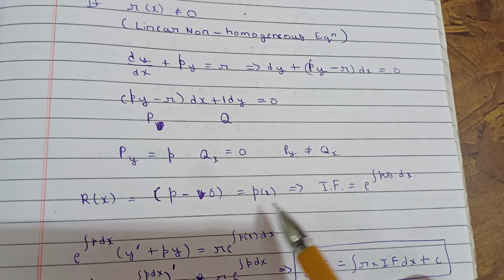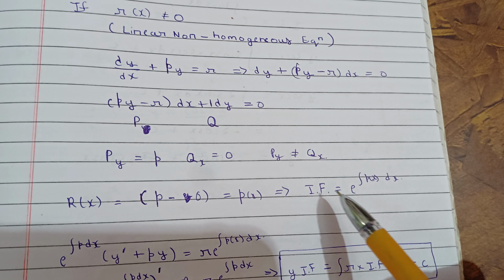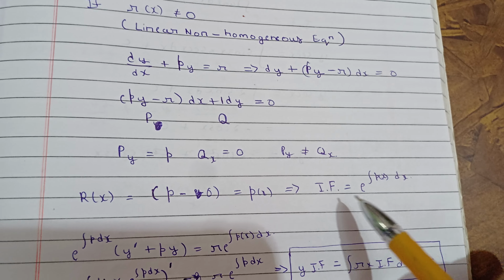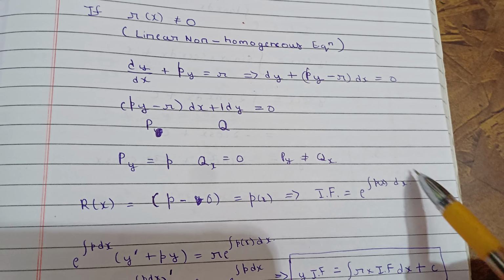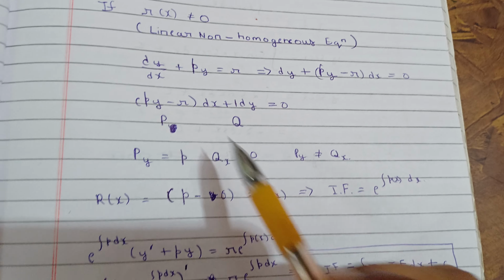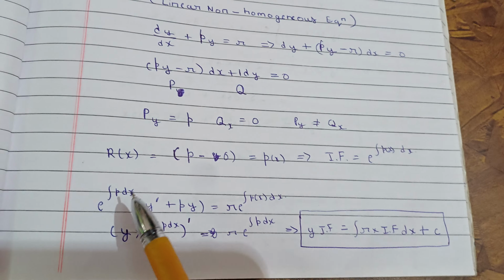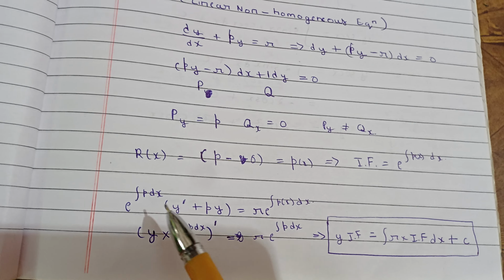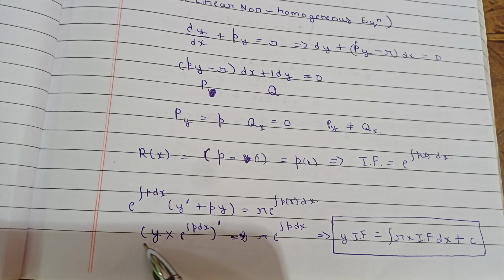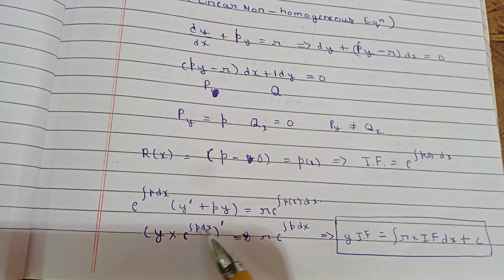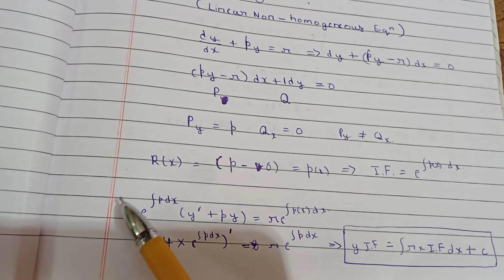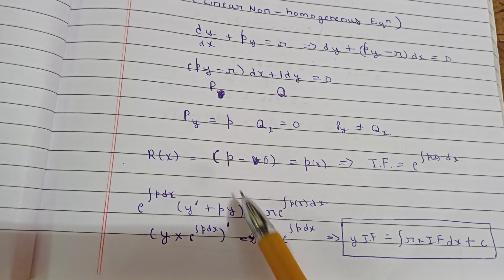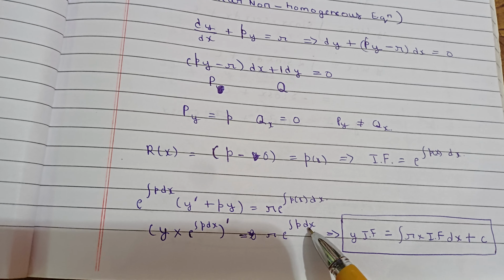So the integrating factor IF is nothing but e to the power integral of p dx. So this is our integrating factor. Multiply this into the equation, and you will get the exact differential equation. So we just multiplied here, here, and here. Now you can see the differentiation of the term y e to the power integral p dx will give you this whole term again. Using the product rule, try to solve this, you will get this, and on the right hand side we have this.